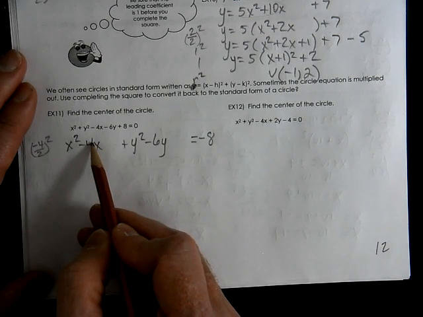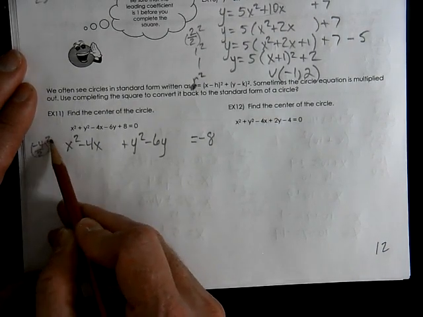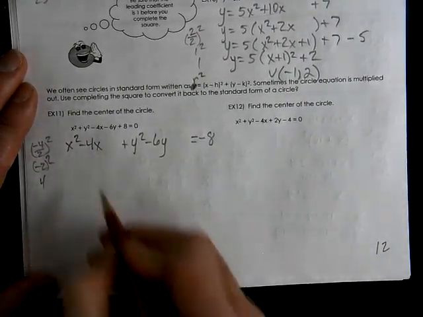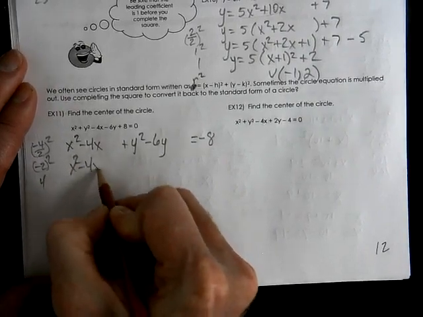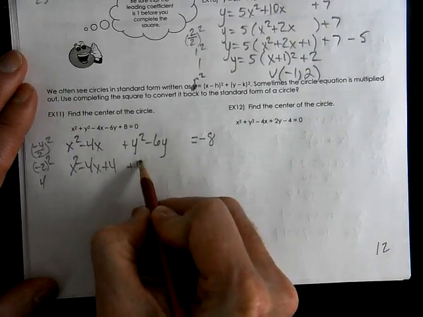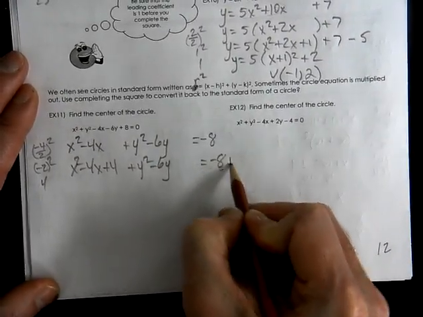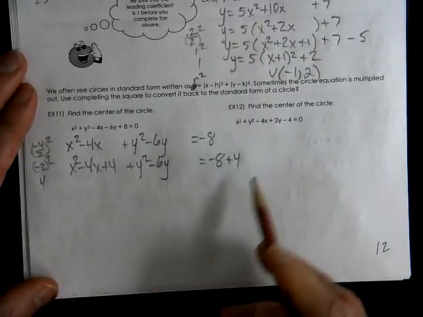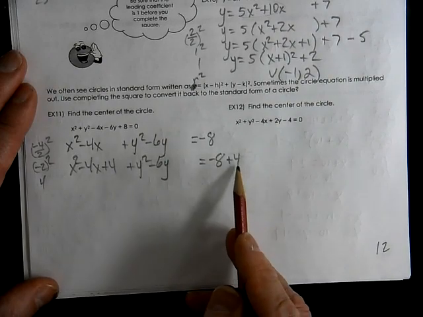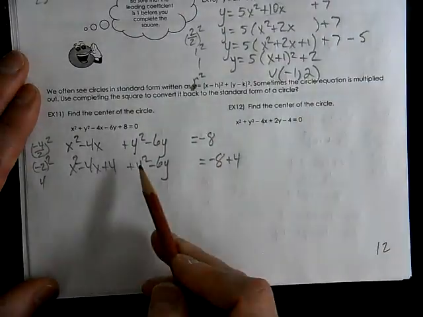To do that, we're going to take the b term for the x's, which is negative 4 divided by 2 and square it, which is 4. So I'm going to add the 4 for the x's. I still have my y squared, my negative 6y, and I have to balance that. Since I'm on opposite sides of the equal sign, I'm going to do the exact same number. I'm not on the same side of the equal sign, so I don't have to do the opposite sign.